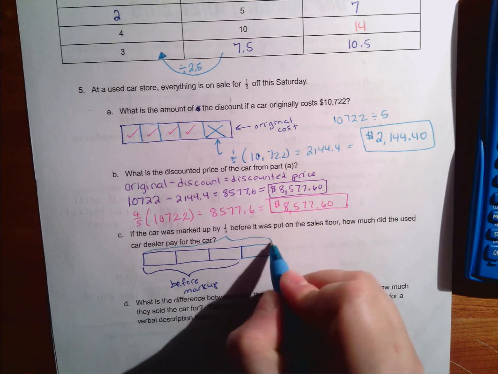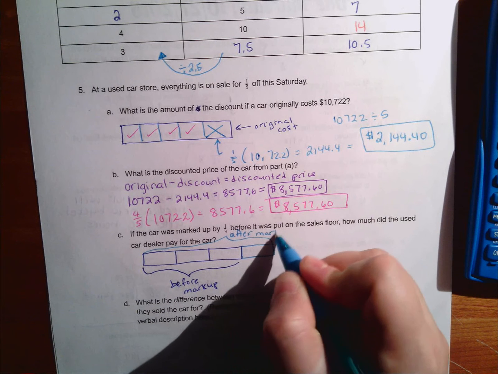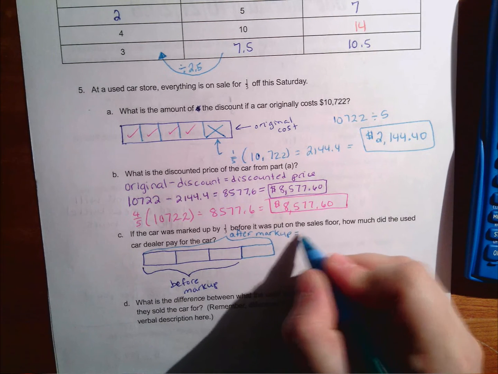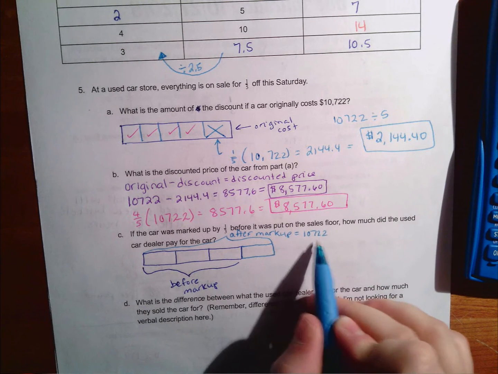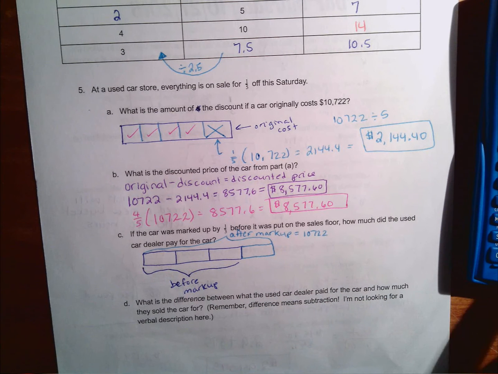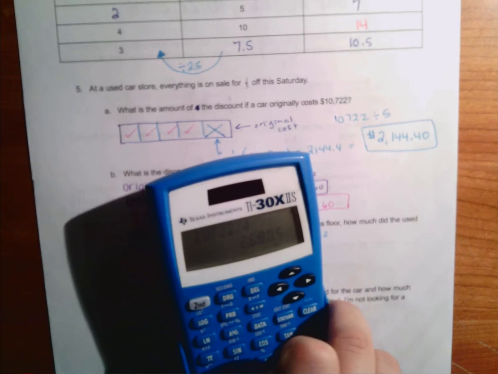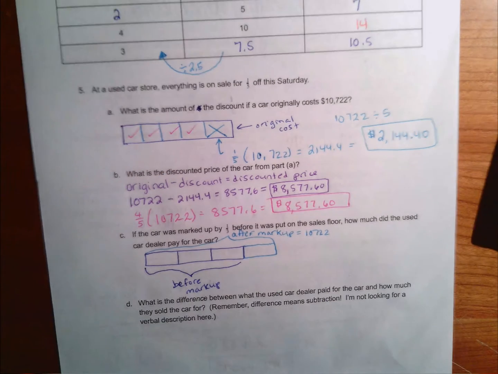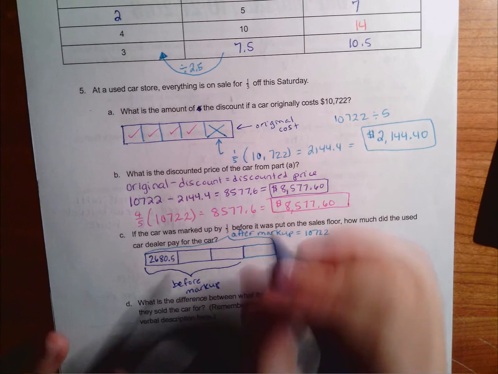So after markup, it's going to cost more. So let's see. After the markup, we know that that price was our 10,722. So to find what number goes in each of those squares, I'm going to have to take 10,722 divided by 1, 2, 3, 4. When I take 10,722 divided by 4, I end up with 2680.5. So what does that tell us? That tells us that each of these boxes represents $2,680.50.